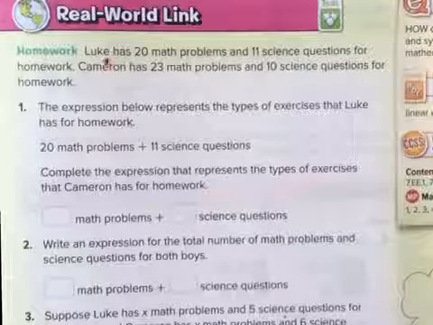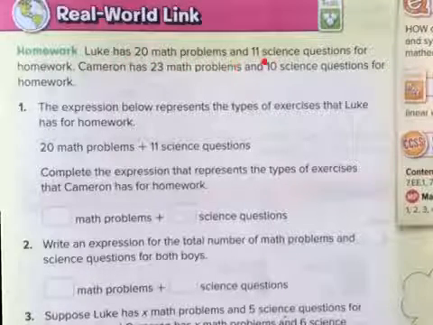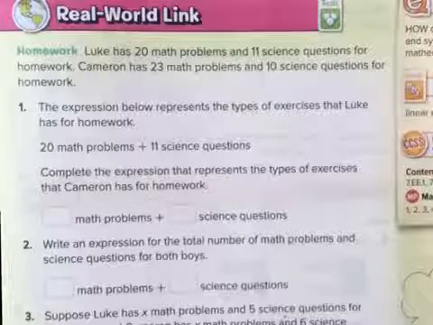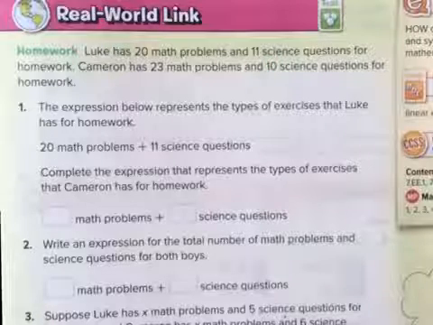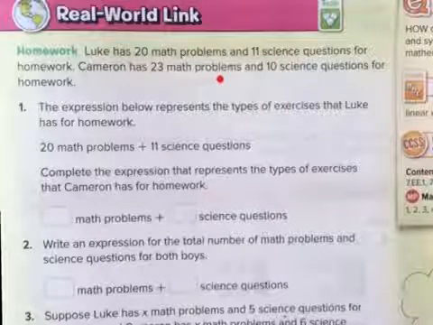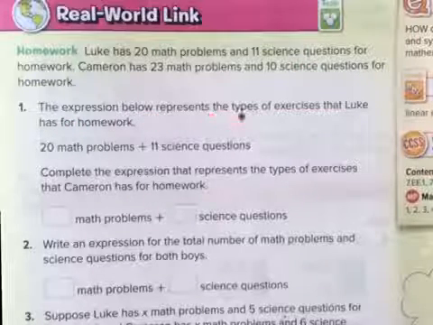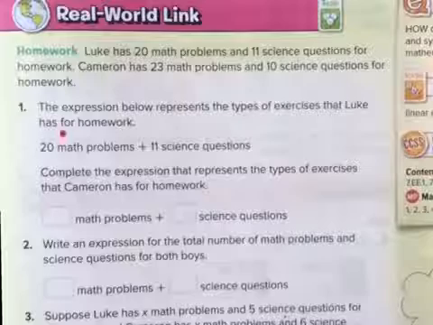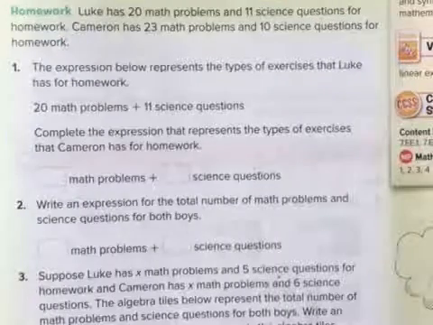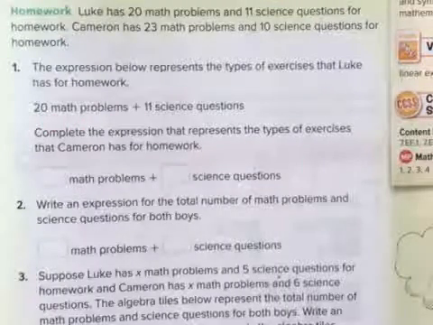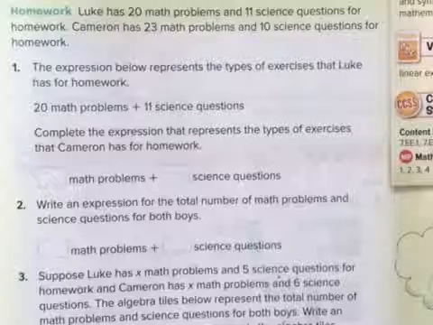Homework. Luke has 20 math problems and 11 science questions. Okay, so in total it looks like he has 31 things he needs to answer. Cameron has 23 math problems and 10 science questions for homework. The expressions below represent the types of exercises that Luke has for homework: 20 math problems plus 11 science questions.